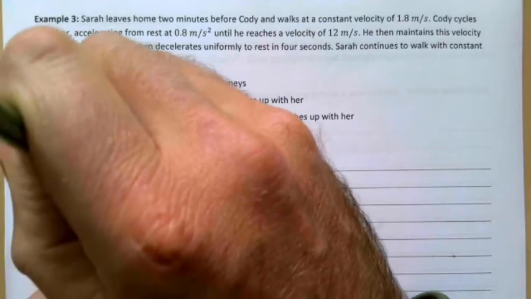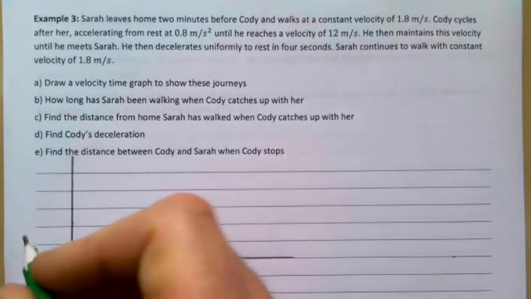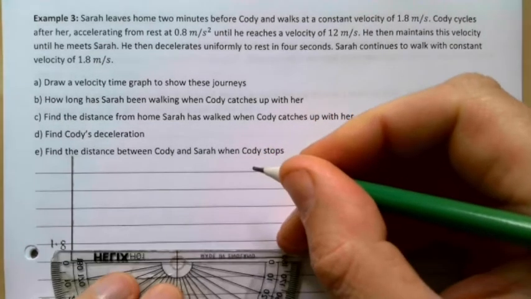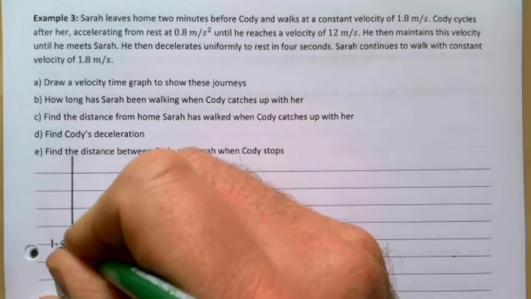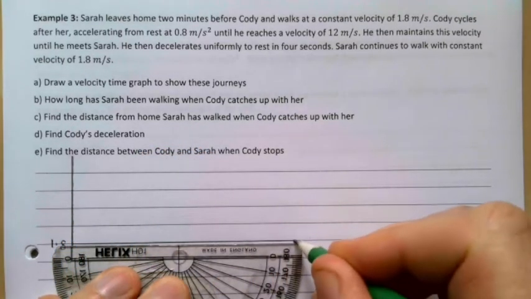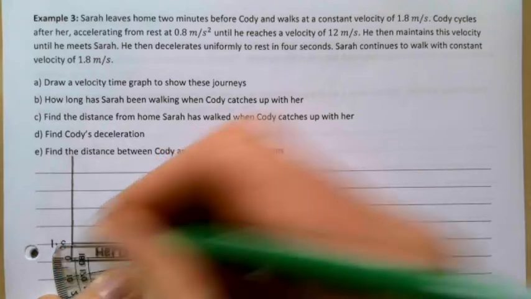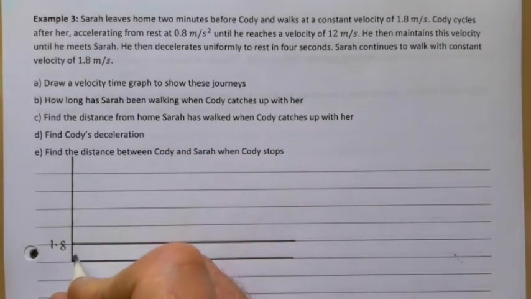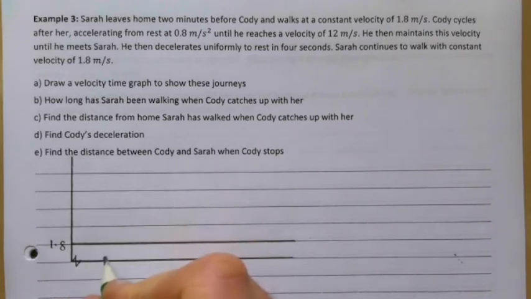So Sarah has a constant speed the whole time of 1.8, so I'm going to keep the 1.8 down here and keep it nice and low, so that's her the whole time. Hopefully you can see that line, I'll make it a bit thicker. So that's her. We'll do one of those wee squiggly things so we can start after that.